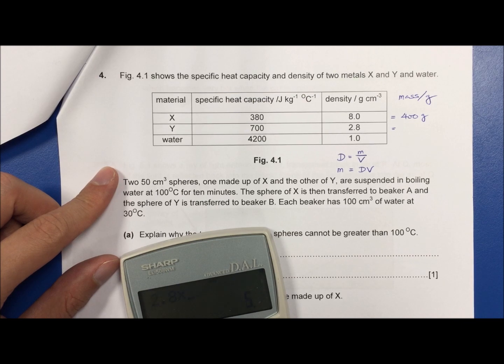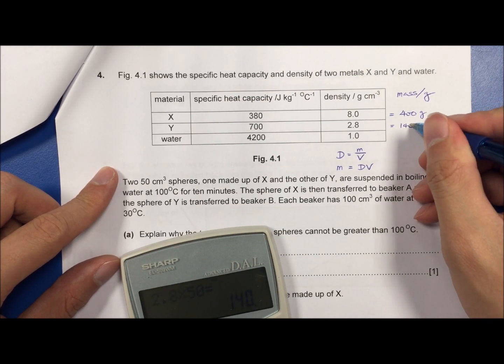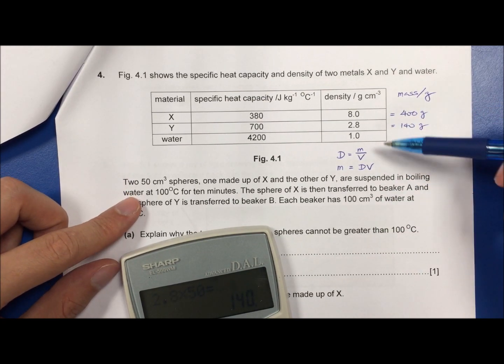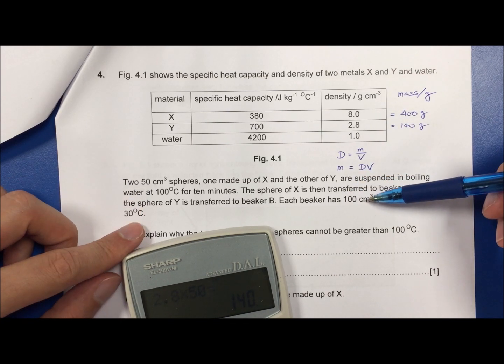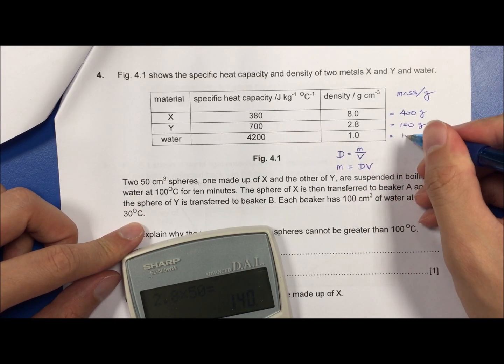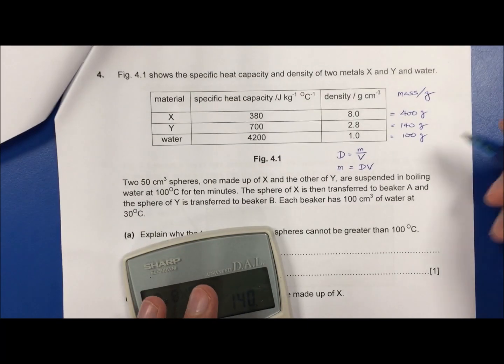2.8 times 50, 140 gram. And for the water, you have 100 cm cube, so you will get 100 gram. Okay, so the mass is different.